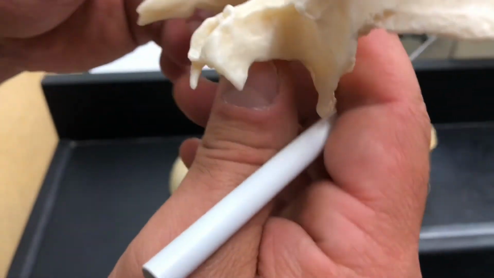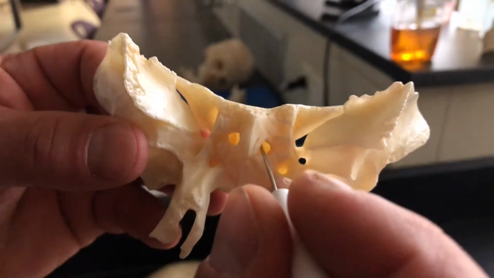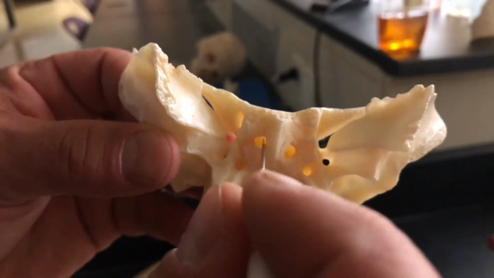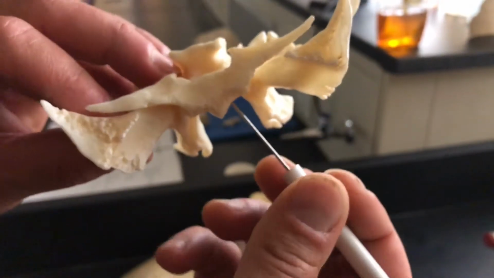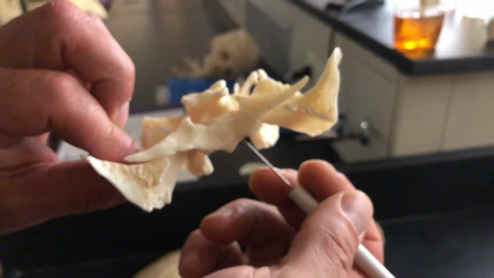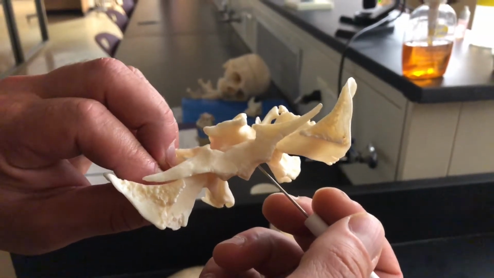So now if we come back, this is again the posterior surface of the bone. We come around to the anterior surface, and then we can see these openings right here and right here. Those are the openings to the sphenoid sinus. Now, if I come right here, you can see which direction the probe is heading. It's heading right towards the sella turcica, folks. So that is the sphenoid bone.